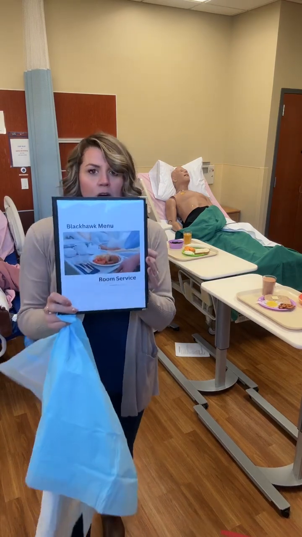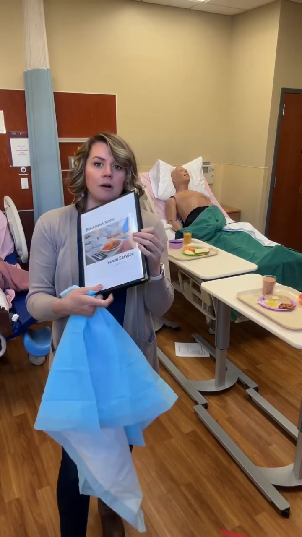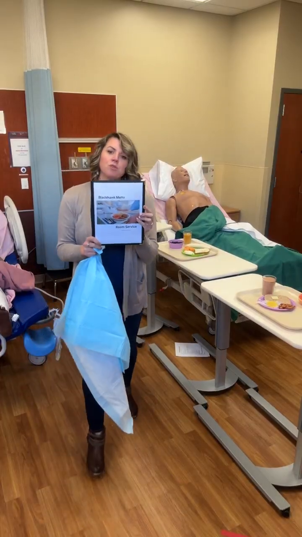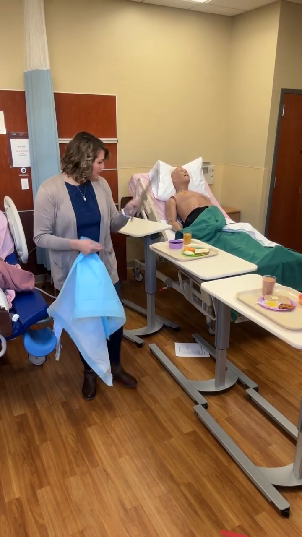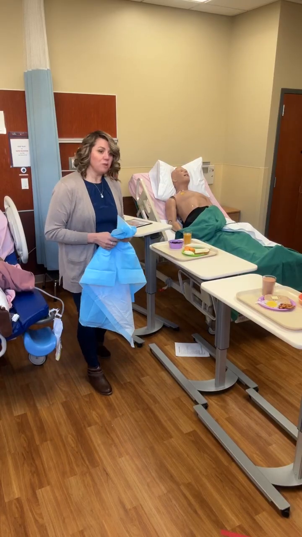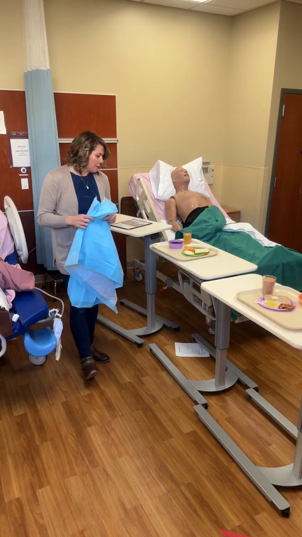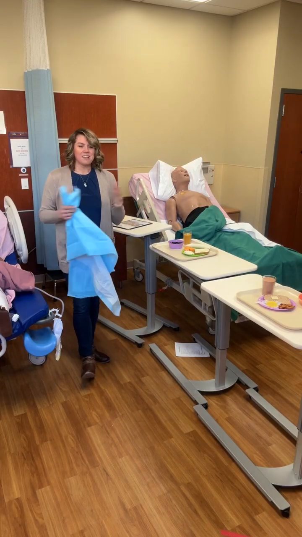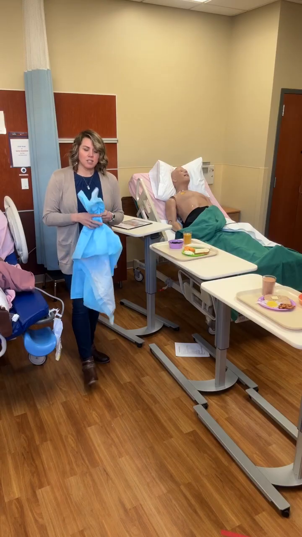We have a Black Hawk menu that you can go through; we'll explain that a little bit later. It is also going to be in the room so you can help the patient decide what they're going to eat, and then you can choose what they want. Our food looks really realistic.